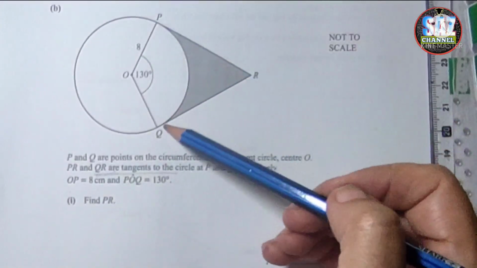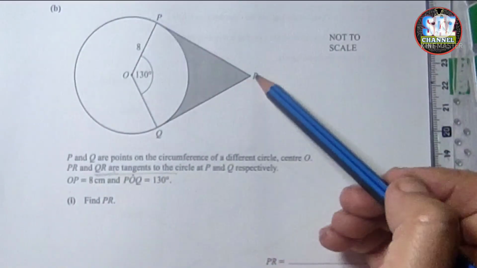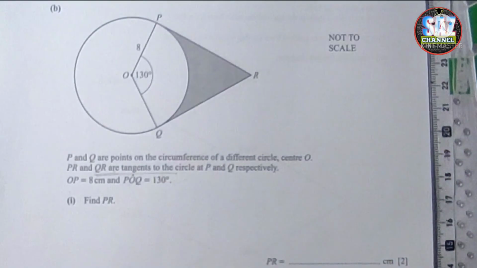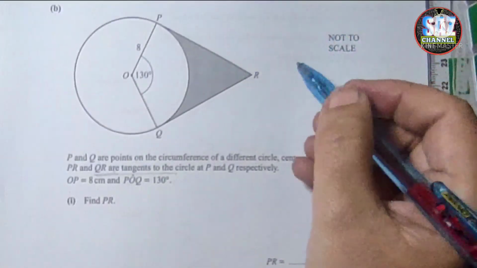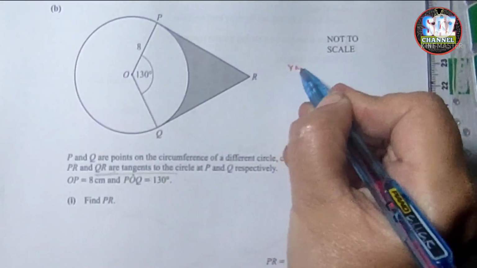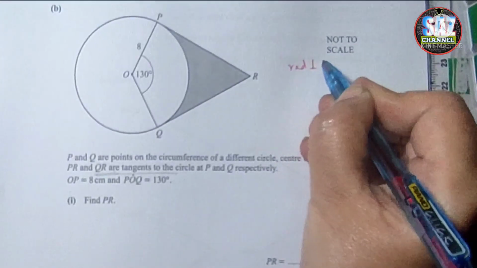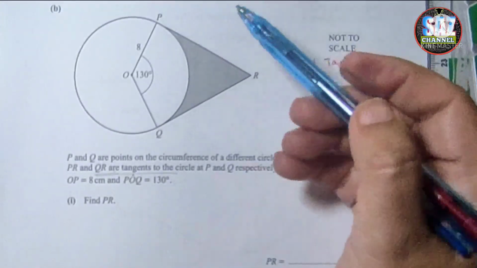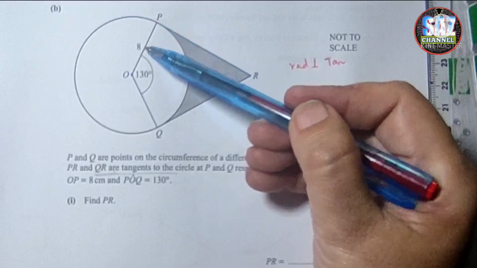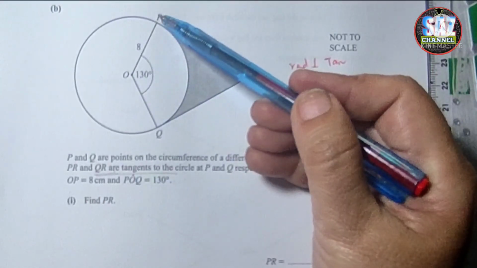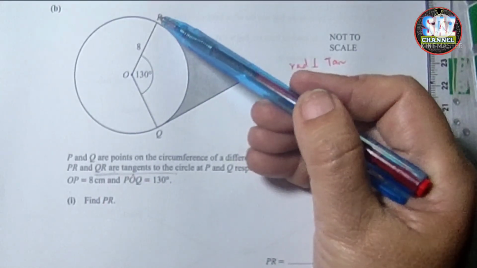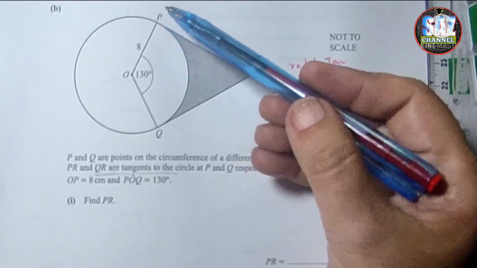If PR and QR are tangents, then recall the relationship between the radius and tangent. Radius is perpendicular to tangent. It means that at the point of contact, where the radius is meeting the tangent, there will be a 90-degree angle.